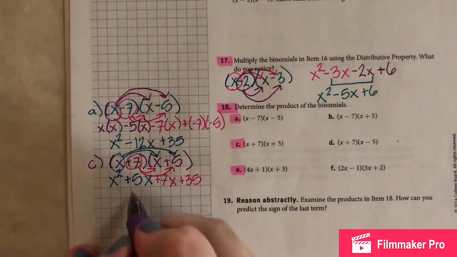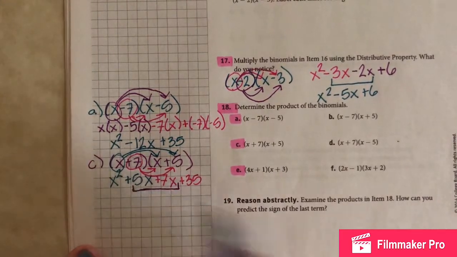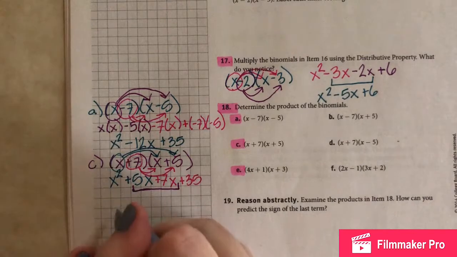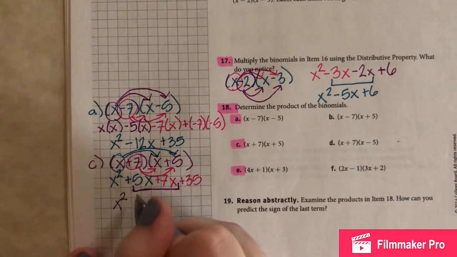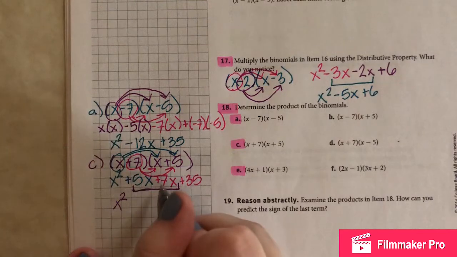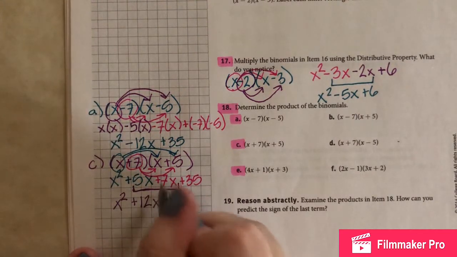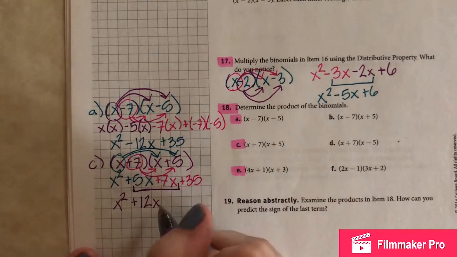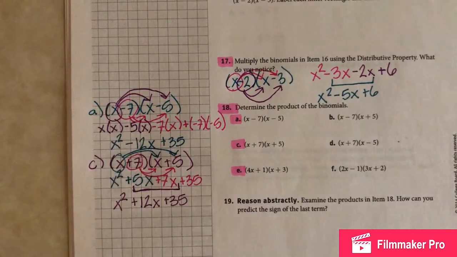So now we have our two terms that are like terms that we can combine. So we bring down x squared. And then this is going to be 5 plus 7, so 12, and it has the variable x. And then bring down our 35. So there's your answer to that one.